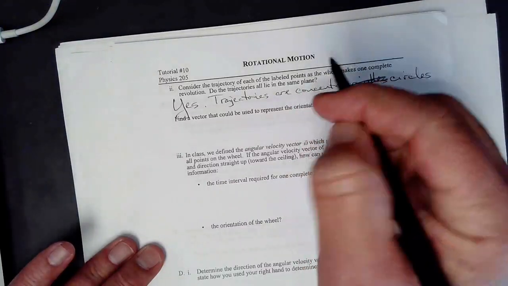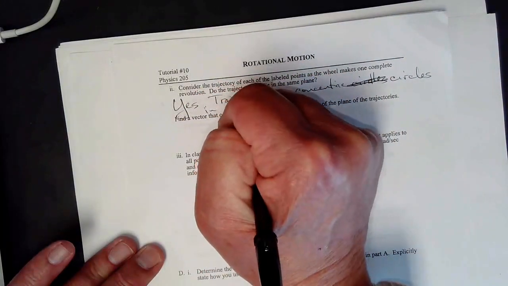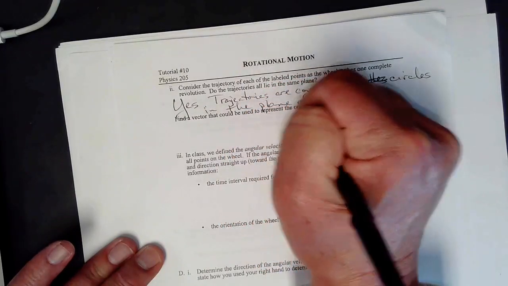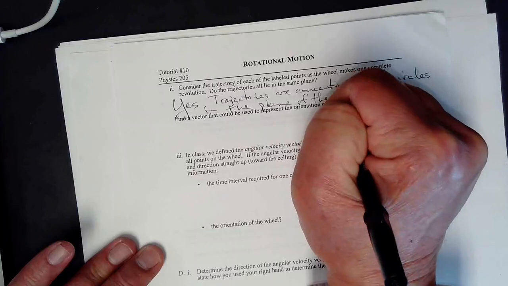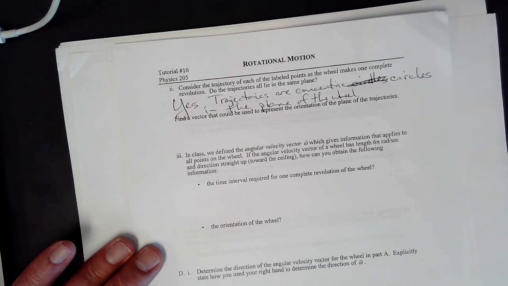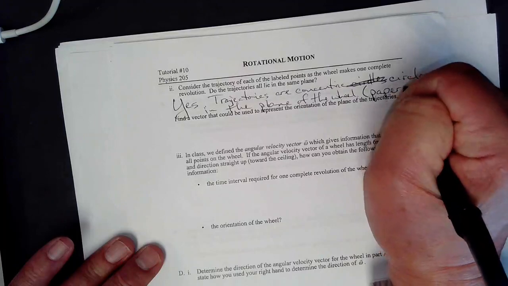Circles in the plane of the wheel. And here's the big point: I was able to draw those trajectories on a flat piece of paper, on the same piece of paper. And that piece of paper defines a plane. And so we could say that's the same as the paper.